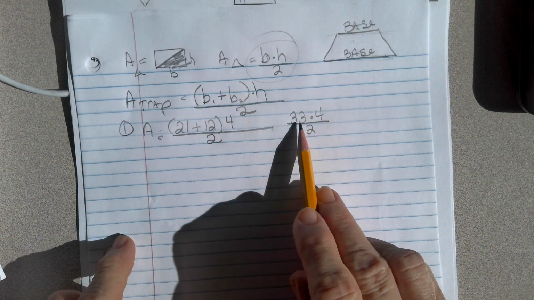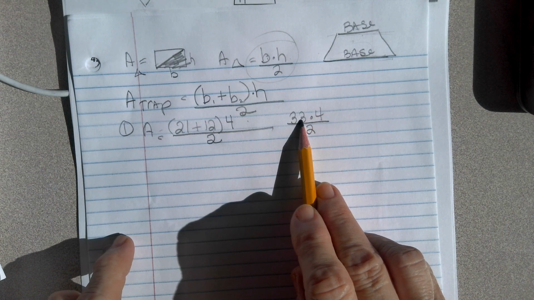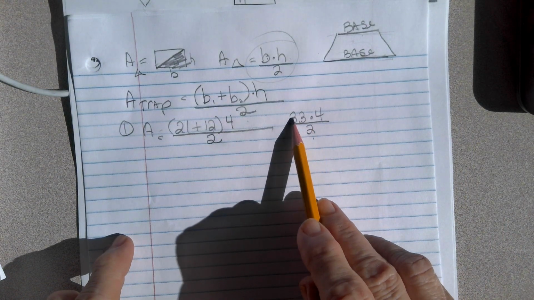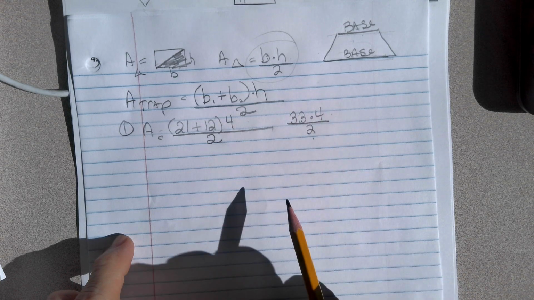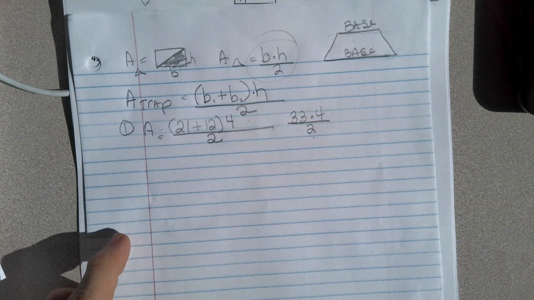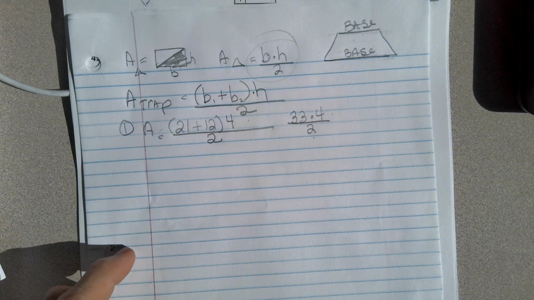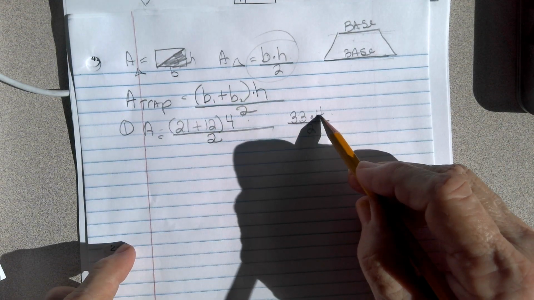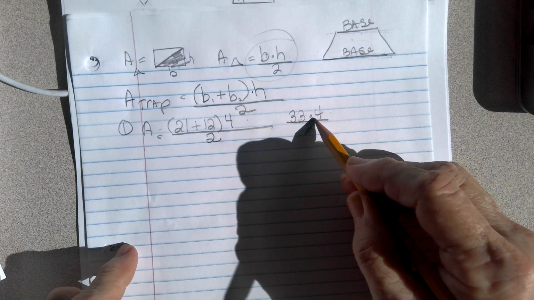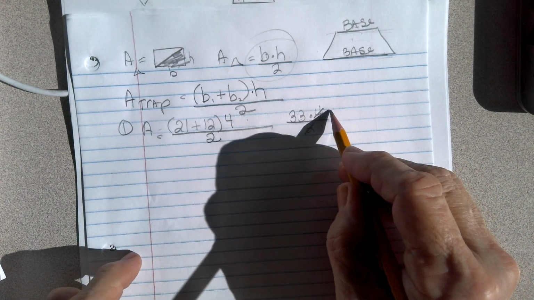Rather than go 4 times that and get a great big number and then have to divide by 2, does 2 go into either of these 2 numbers? 4. It goes into the 4, so you can reduce it, which we did on the last test. You need to know how to reduce. So I'm going to divide both of those by 2. 2 divided by 2 is 1. 4 divided by 2 is what? Is 2.